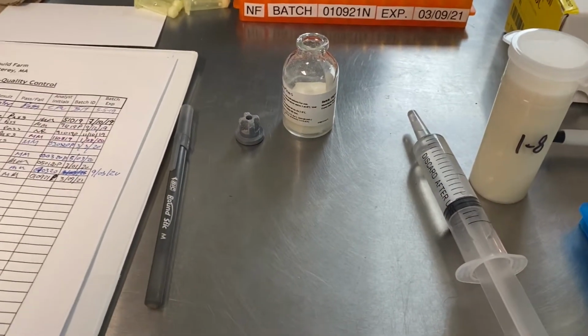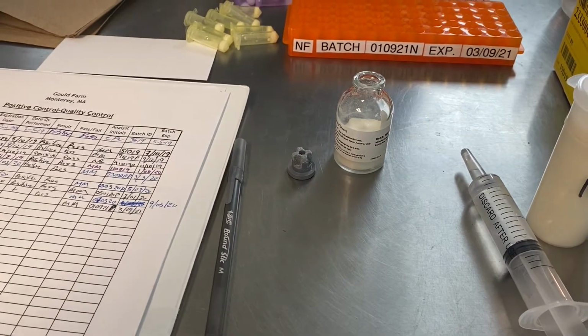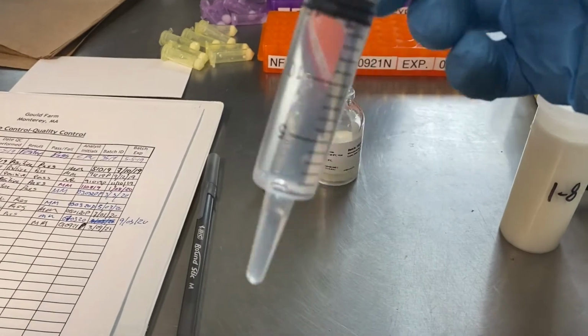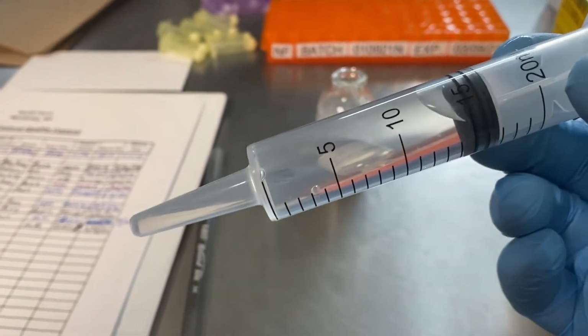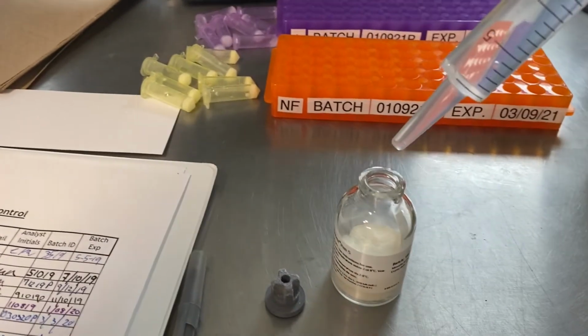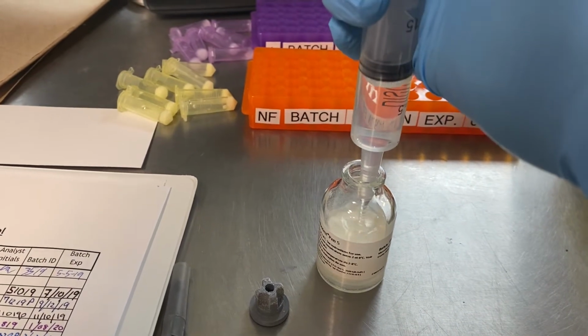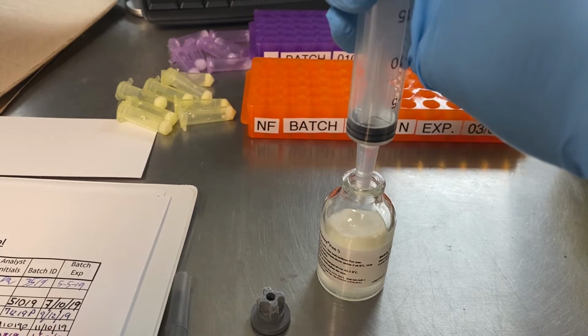I start by rehydrating the freeze-dried milk sample that has the antibiotic in it. We already have measured out 15 milliliters into our syringe, and we're just going to put that all into our control. I like to do this first because I want to give it a good chance to dissolve.